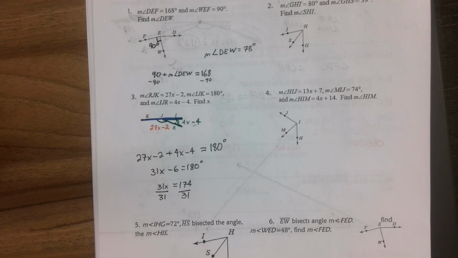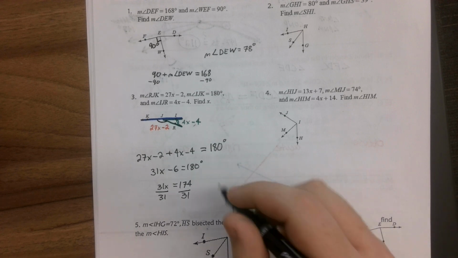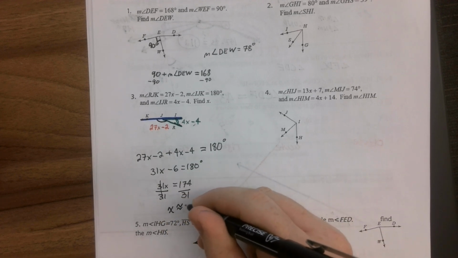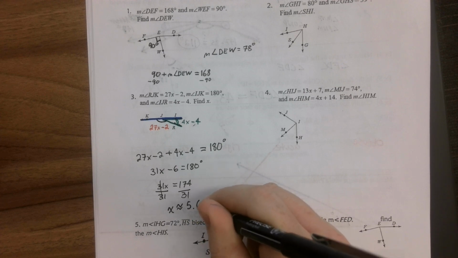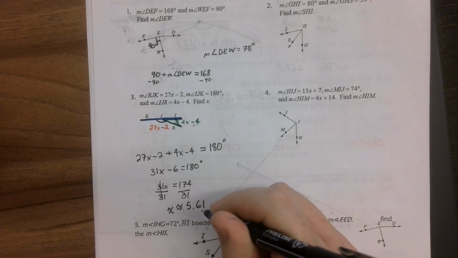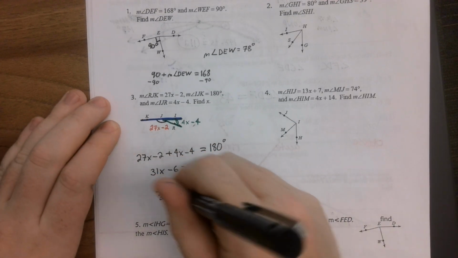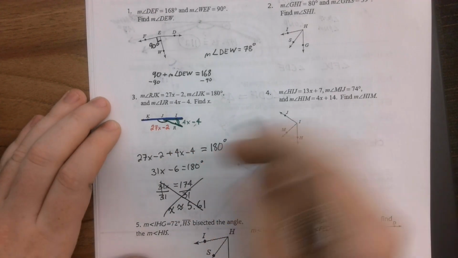So if I do 174 divided by 31, I seem to get a little bit of a decimal. That's okay. Decimals are allowed in this class. We get x is approximately 5.61. Oh, I'm so sorry, everybody. I messed up. I wonder if you spotted the error before I did.